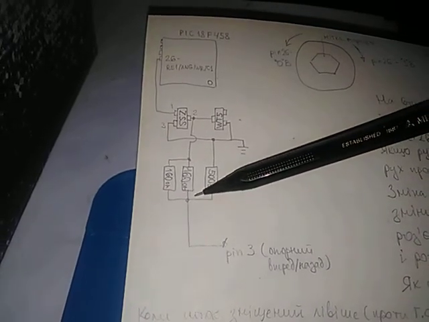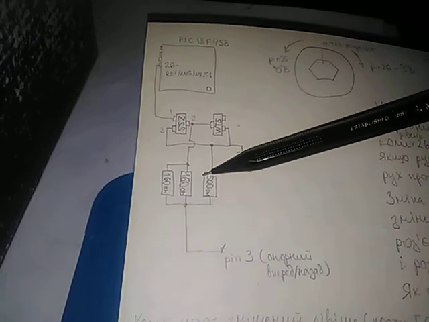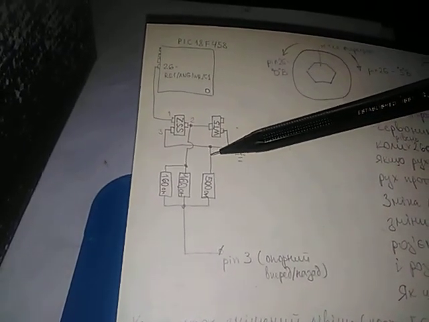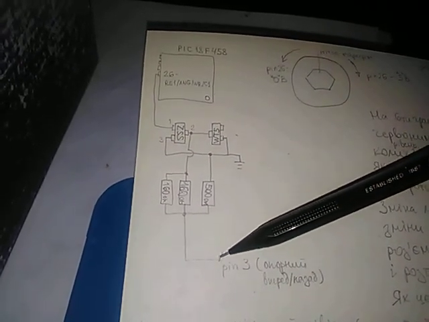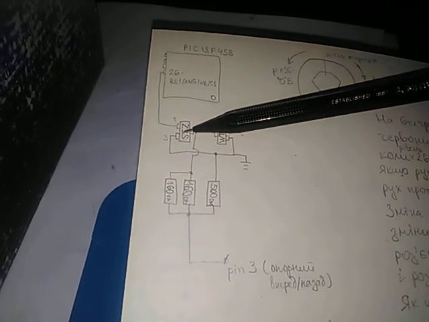Current can flow this way through the resistor with higher resistance to ground, or if this transistor is open, current flows through the circuit with lower resistance, through this transistor, to ground.